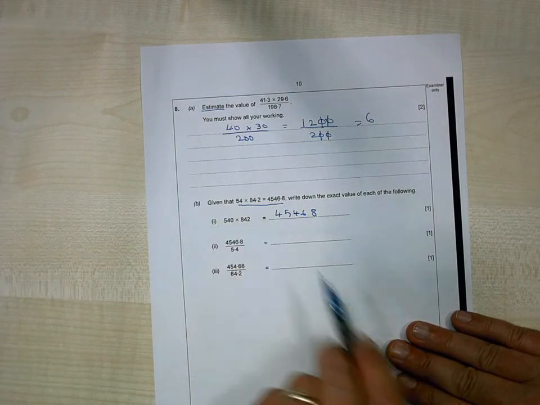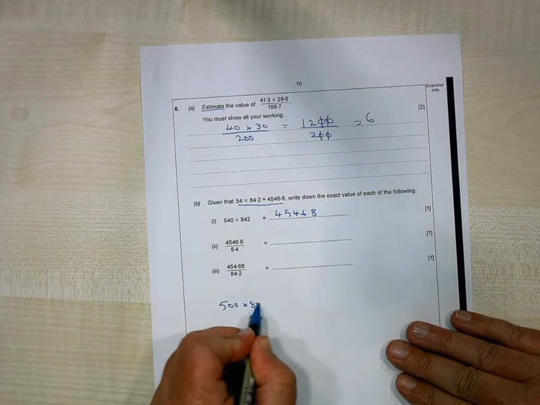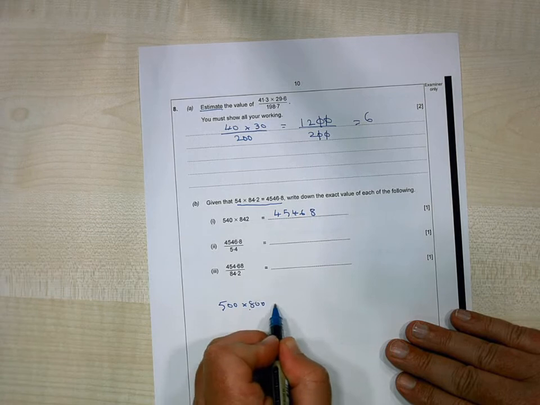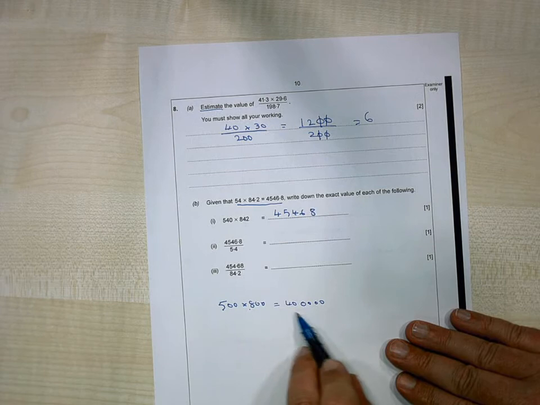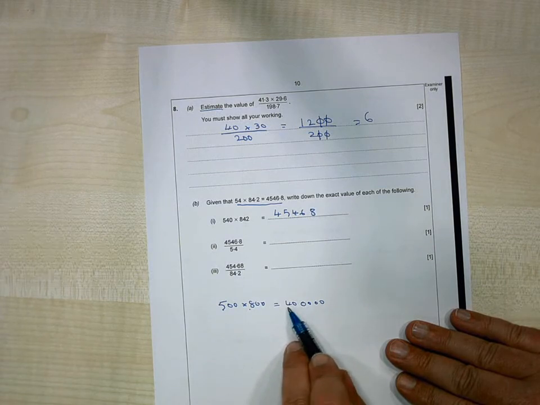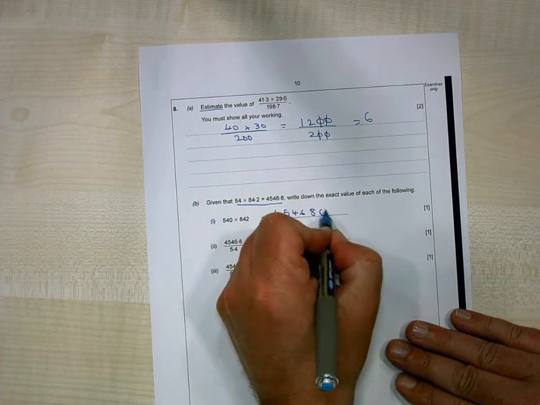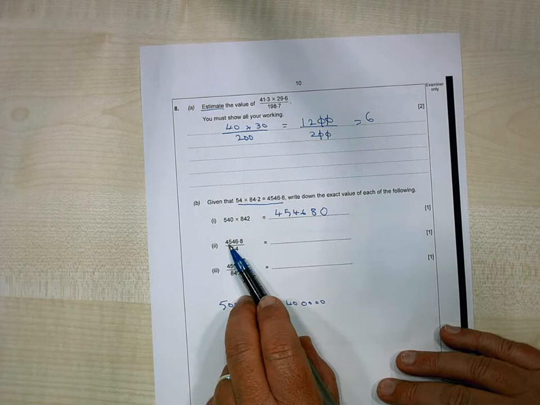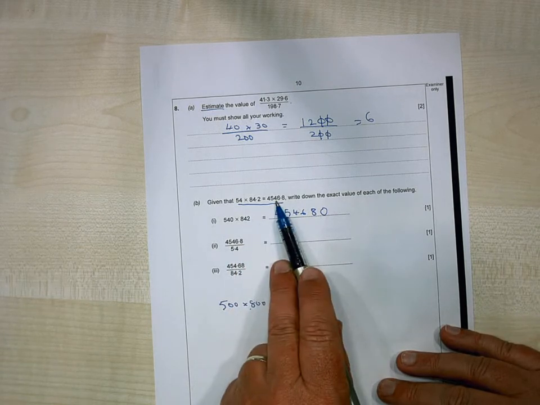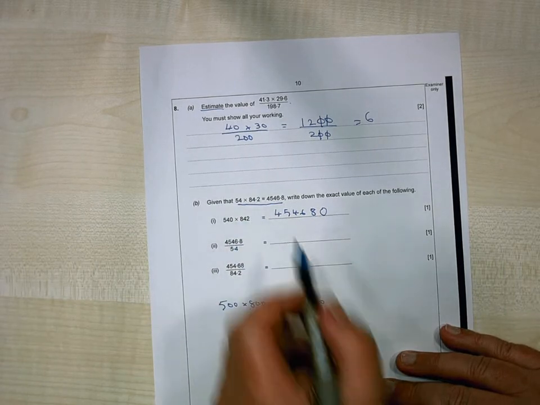So 540 times 842 is roughly 500 times 800, which is 5 times 8 is 40, followed by 4 zeros. So I've got 1, 2, 3, 4, 5, 6 digits in my answer. 1, 2, 3, 4, 5 digits. So I need to add a 0 to make that of the right magnitude. With the second one, I've got the 4546.8, which is that bit, and the 54 there. So this one is going to contain the digits 842.